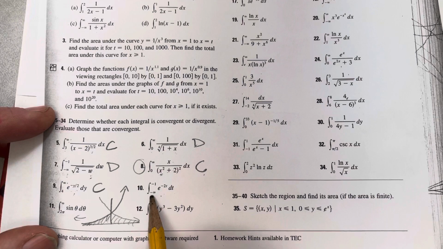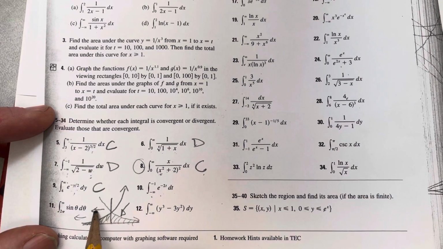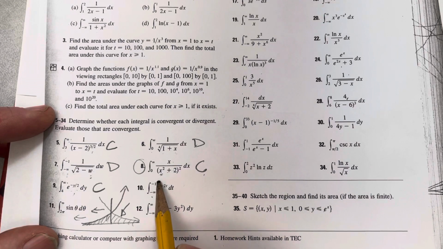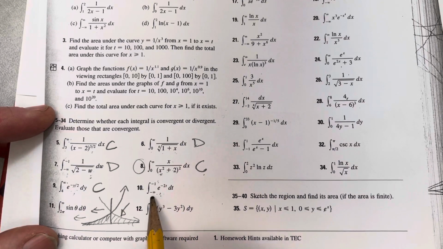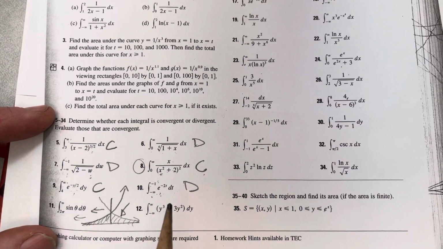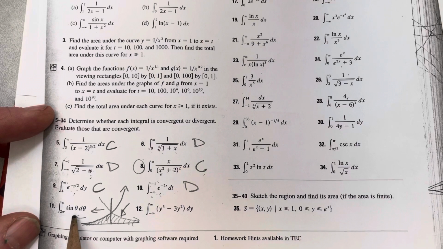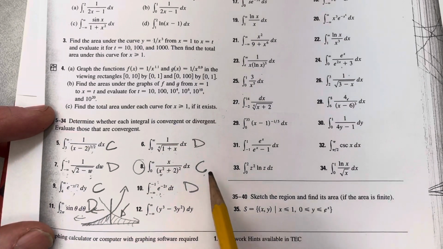This one, okay, now what's happening here? You're going to negative infinity, so that's really this graph going in the wrong direction. So that's where you pay attention to those boundaries. If this was going from 1 to positive infinity, it would converge, but it's going the wrong way, so it diverges. Number 11, sine functions go up and down, up and down. If it's going out to infinity, that is going to diverge. That is not trapping a finite amount.